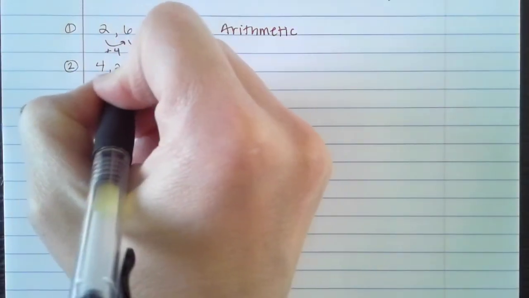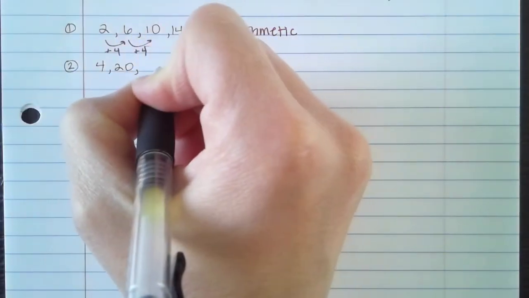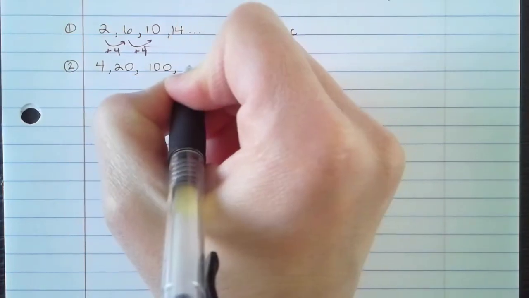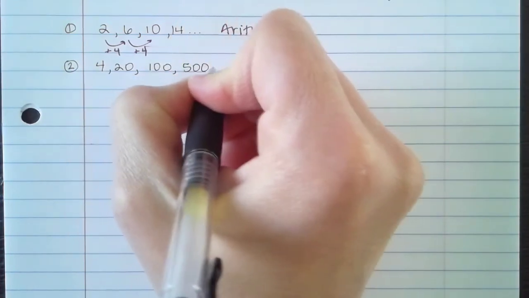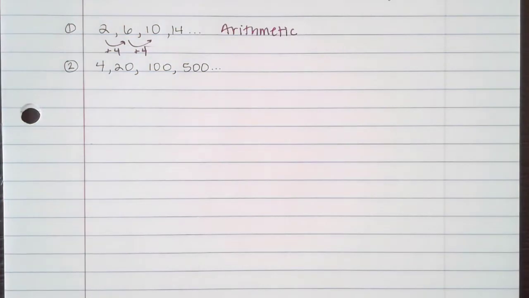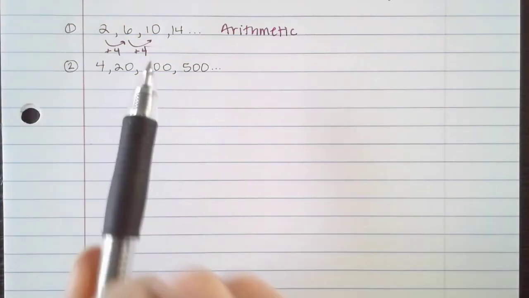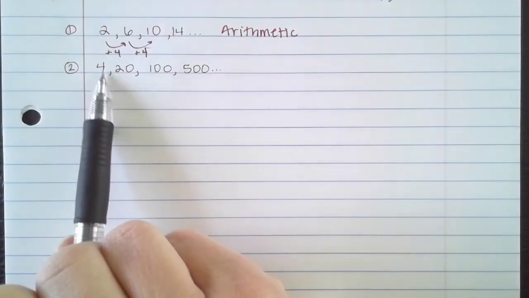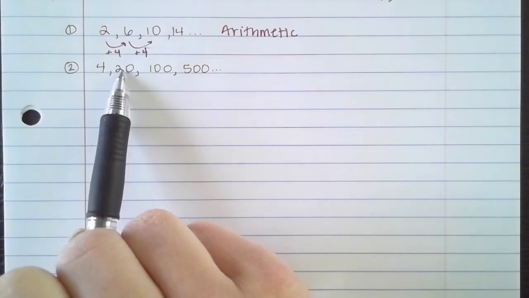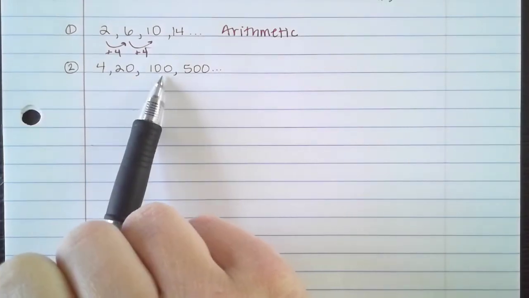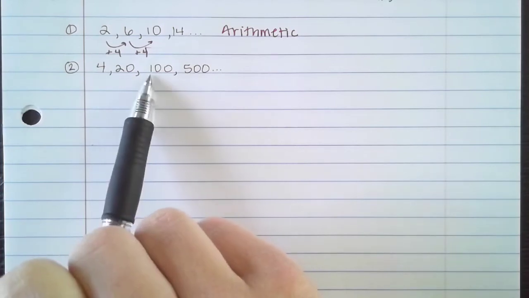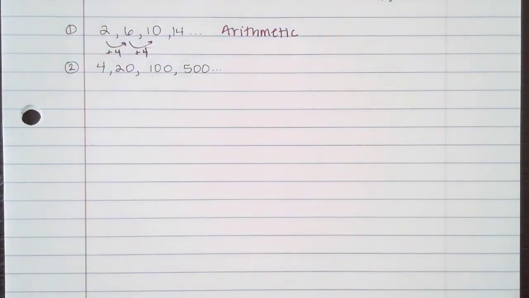How about this? 2, 4, 20, 100, 500, etc. That ellipsis means it's going to go on. Okay, I already know it's not arithmetic, because 4 plus 16 is 20, but 20 plus 16 is not 100. So it's not arithmetic. The same thing isn't being added every single time.